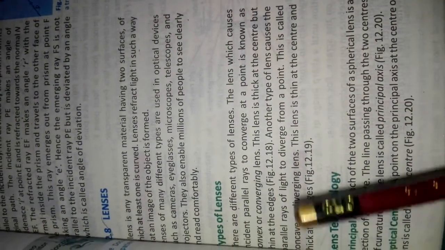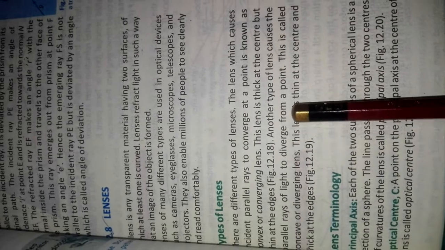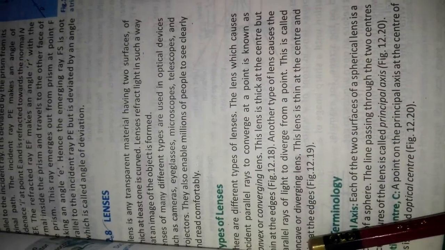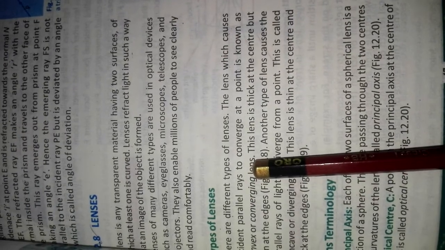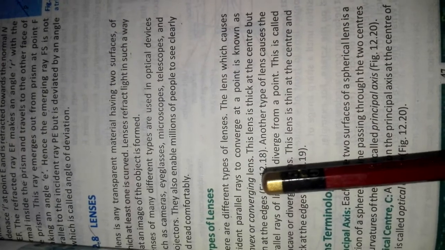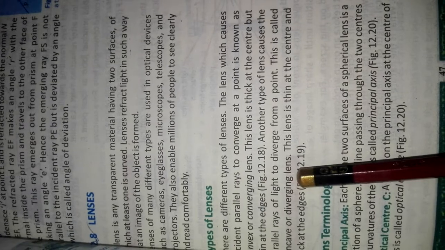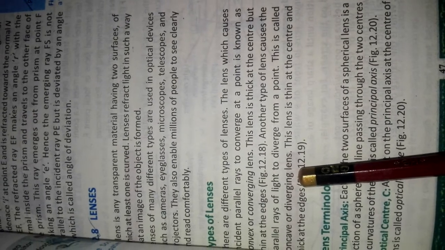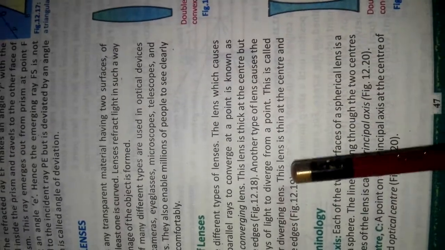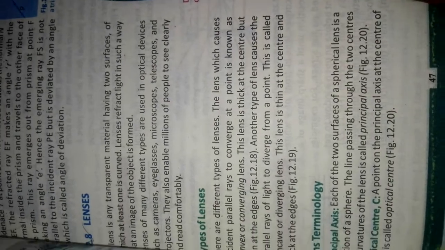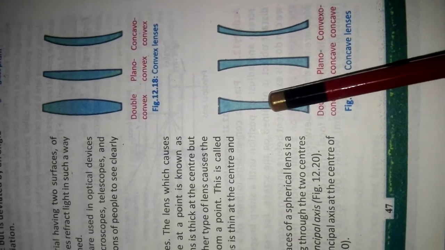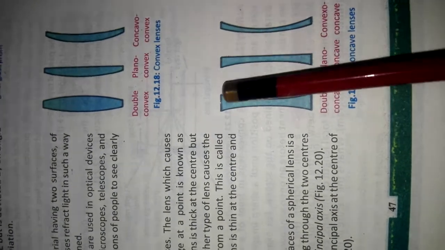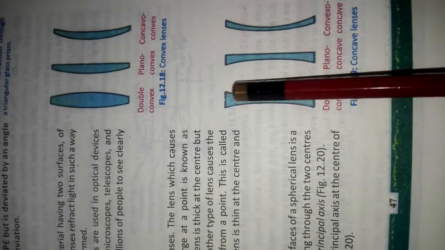Another type of lens causes parallel rays of light to diverge from a point. This is called a concave or diverging lens. Convex lenses are converging lenses and concave lenses are diverging lenses. This lens is thin at the center and thick at the edges. Like this is the concave lens, and it is very thin in the center and from the edges it is thick.